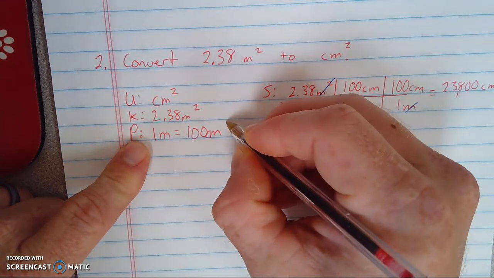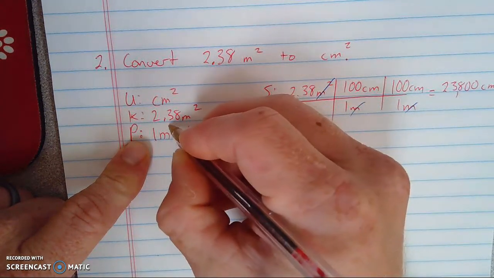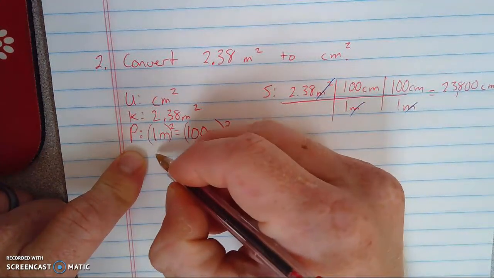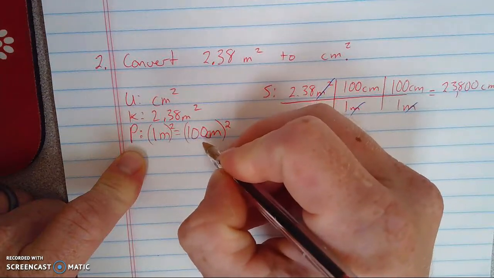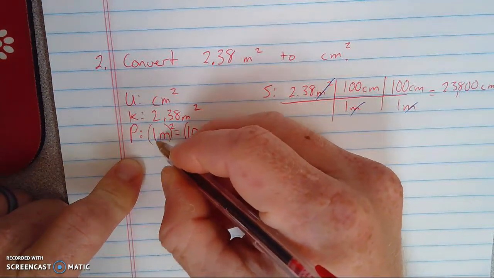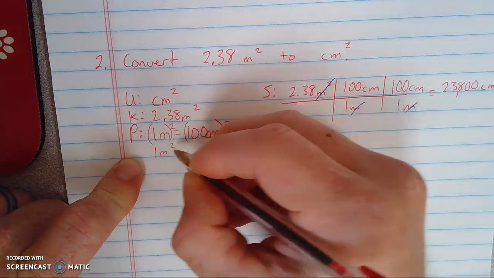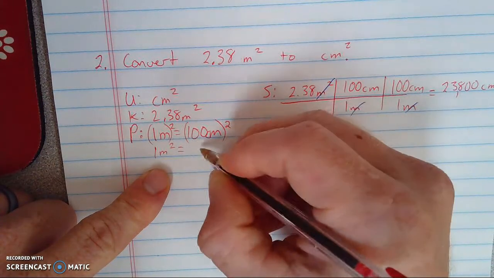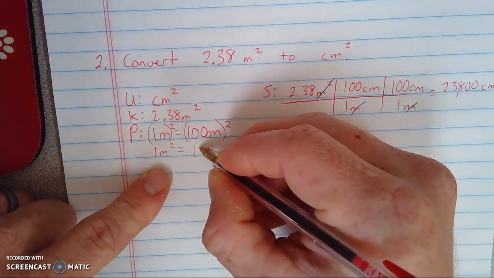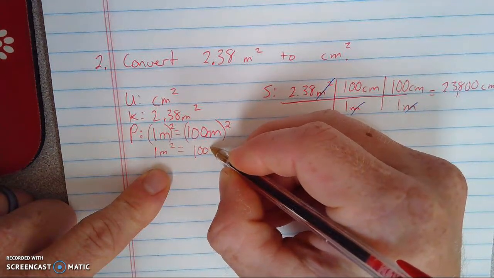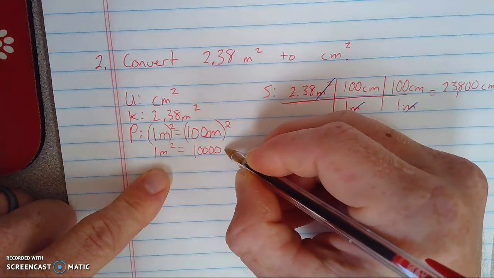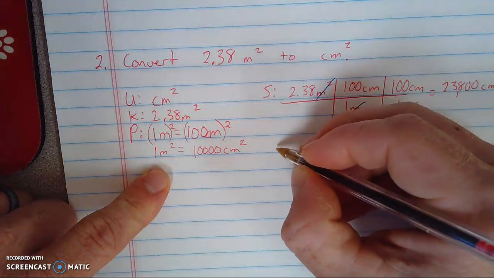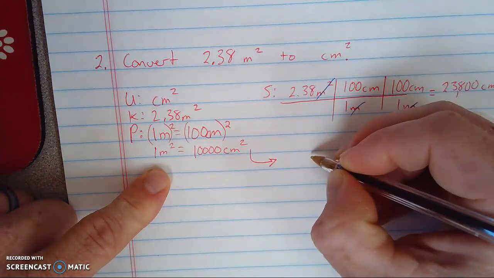So if we square both sides of the equation, we're still mathematically accurate, but we're going to have a new conversion once we do that. 1 squared is still 1, so that's 1 meter squared, and that equals 100 centimeters squared. 100 squared is, no, 10,000 centimeters squared. All right, let me show you how we would do our solve with this one.